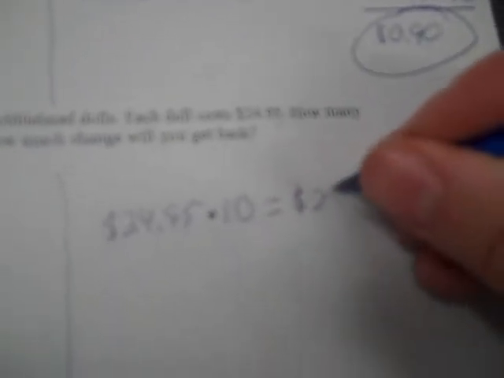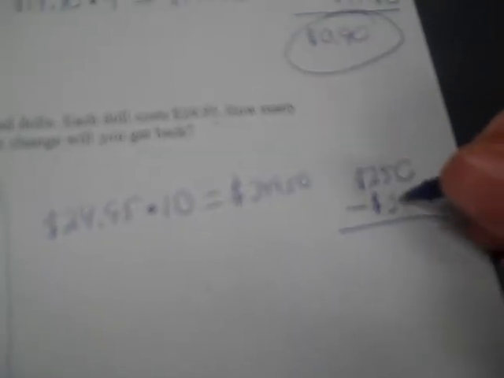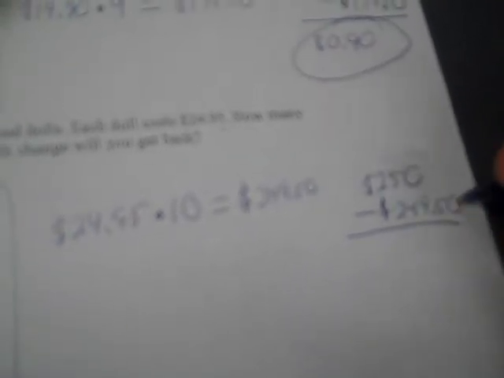So 24.95 times 10 is $249.50. So that's how much I have to spend, and now I know what to subtract, $249.50. 250 minus 249.50, 0.5, so that would be 50 cents.